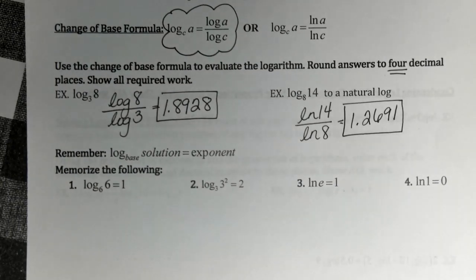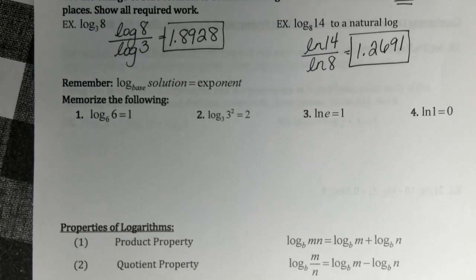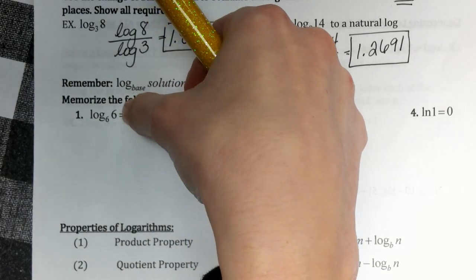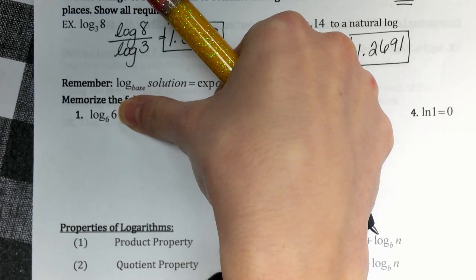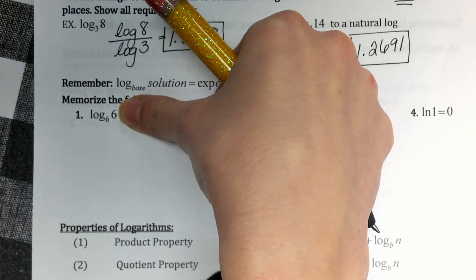Okay. So, this next section. Everything we do with logs is log base solution equals exponent. Okay? Now, it says to memorize. I already have everything there, but we're going to do the work as to why these are equal to what they're equal to. Okay? So, if I give you this, you should tell me 1. You shouldn't have to do any work.